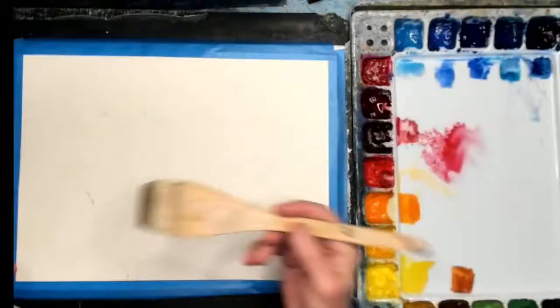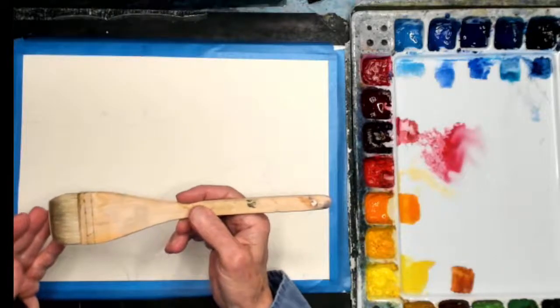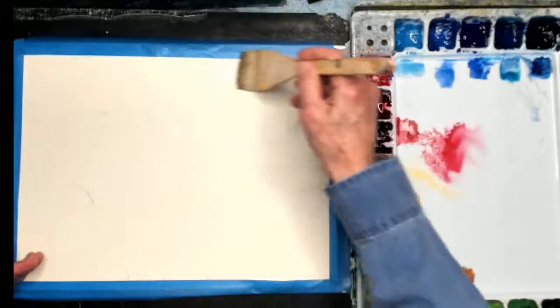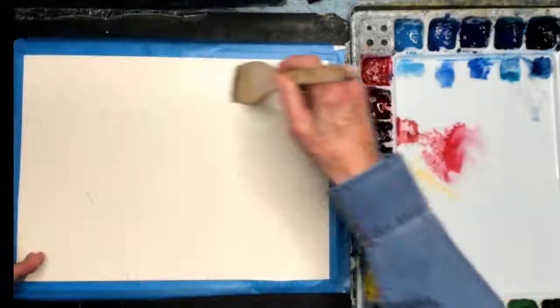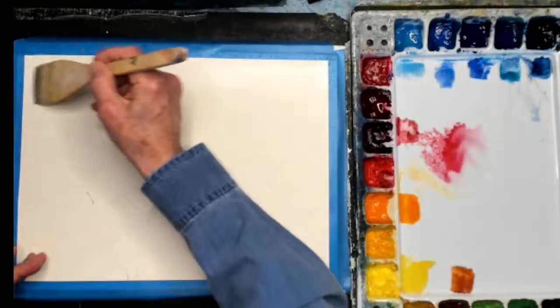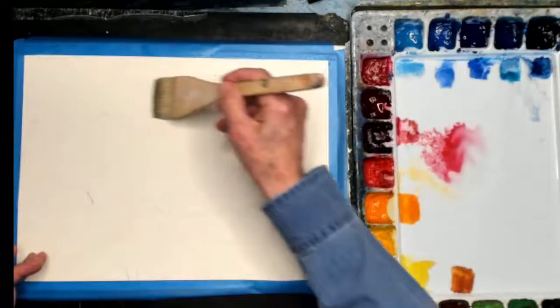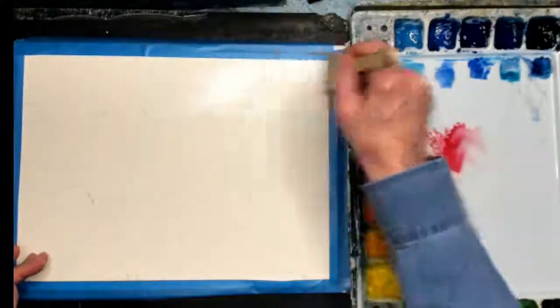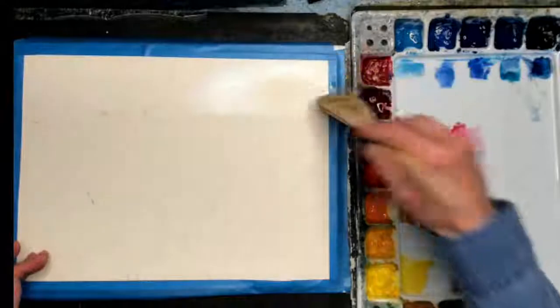Now, the hake brush is a natural hair. It's a goat hair, natural hair, but it holds a lot of water. So it's good for starting to wet down an area, get the water started. So I'm going to do the sky wet on wet. I'm going to take this and put water up here to get the painting started. Put that aside.